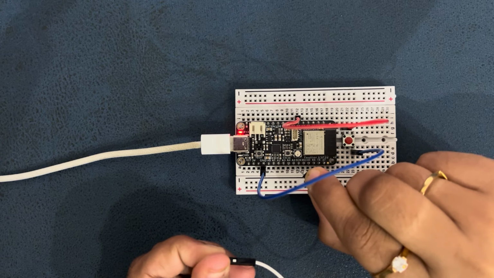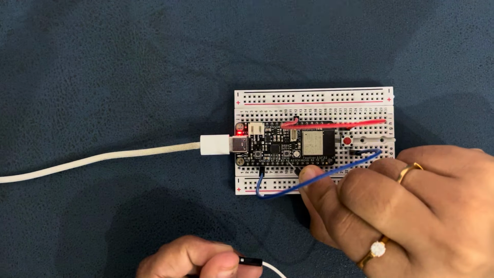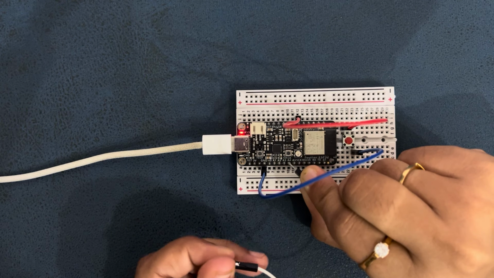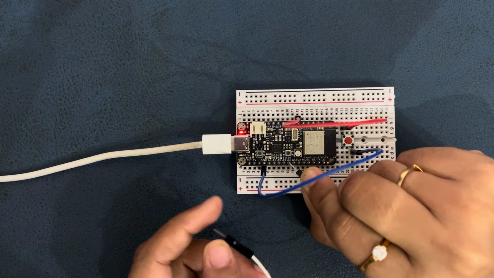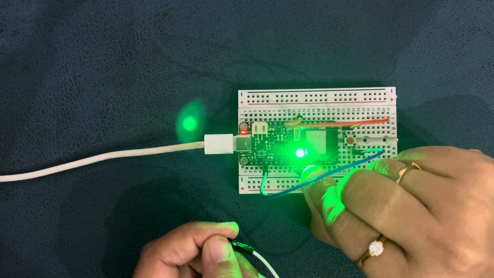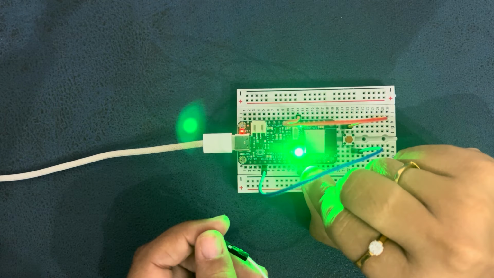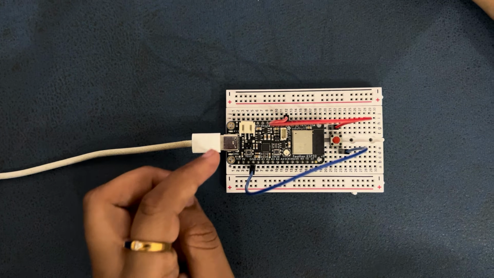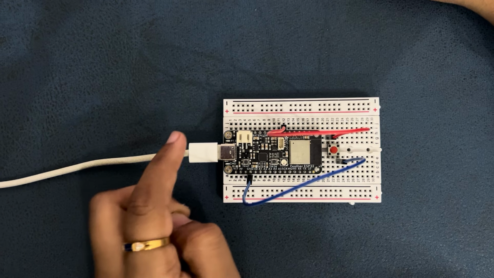Okay, so here it is retrying NTP. Okay, timers have started, and now see, on, off. On, off. Now it has entered into sleep mode as the red LED is off.